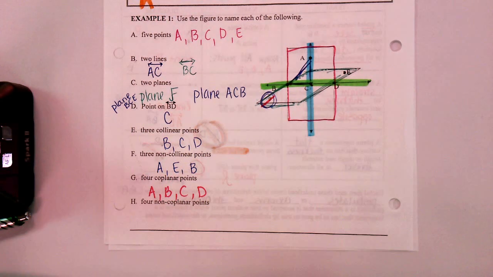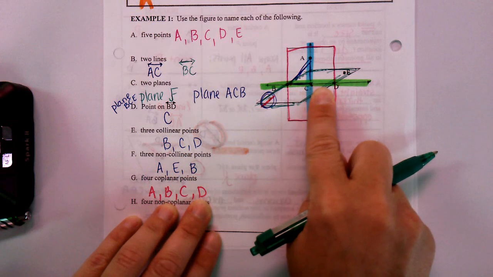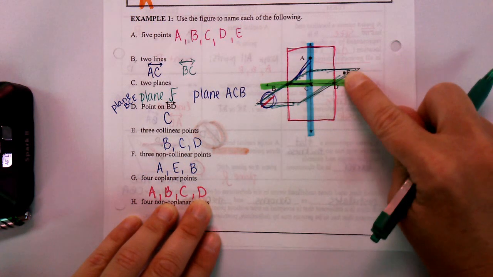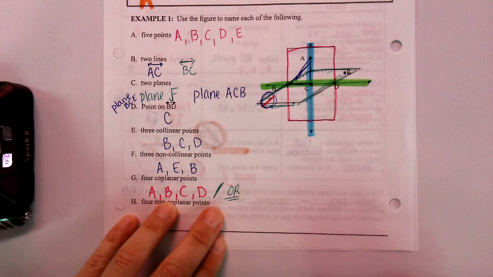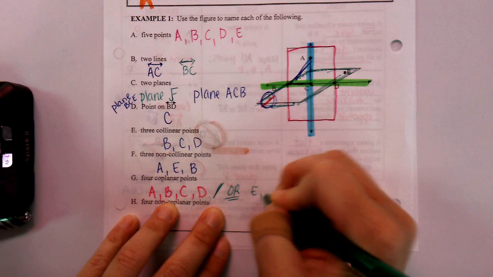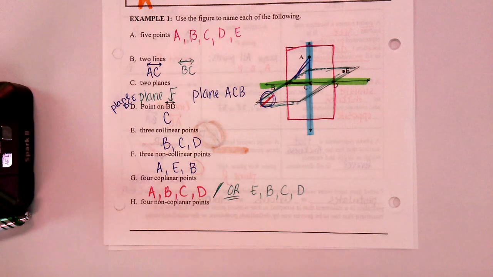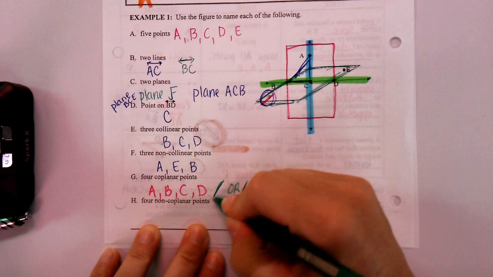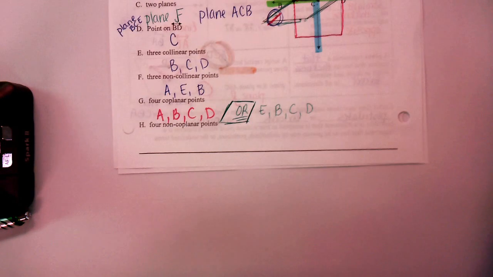There's another answer for the green box. That would be B, C, D, E. It's still going to have B, C, and D, but the other point is going to be E. If you would like to write both answers, E, B, C, and D. It only asks for one, so you don't have to do both. We'll just box it: this or that.